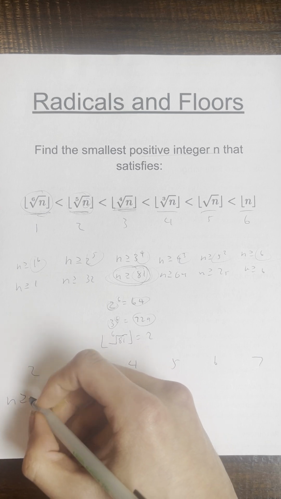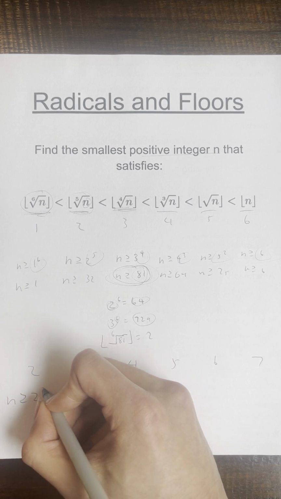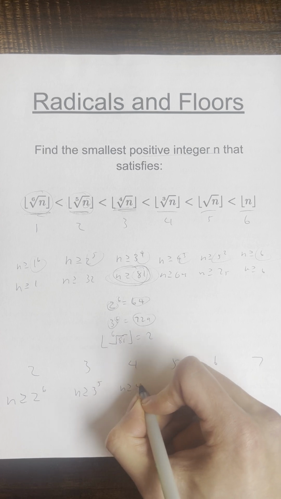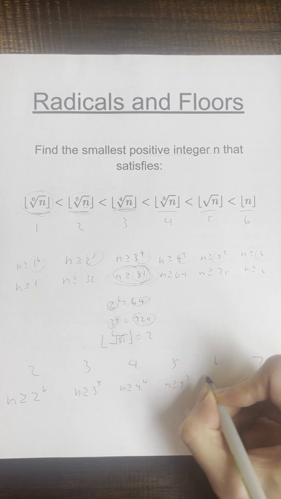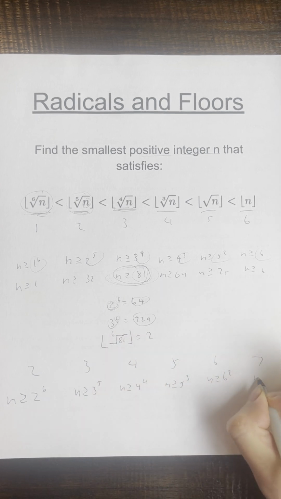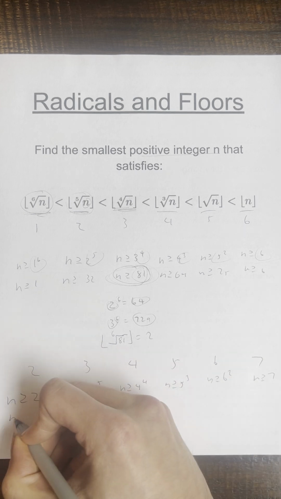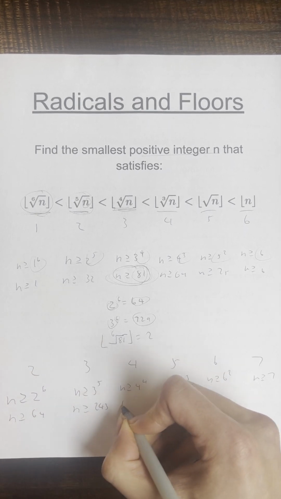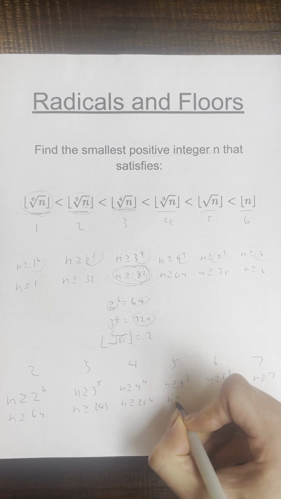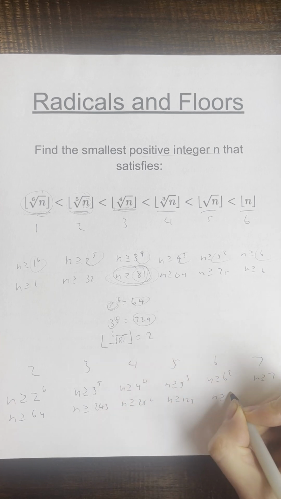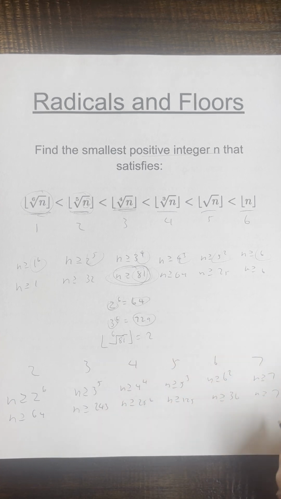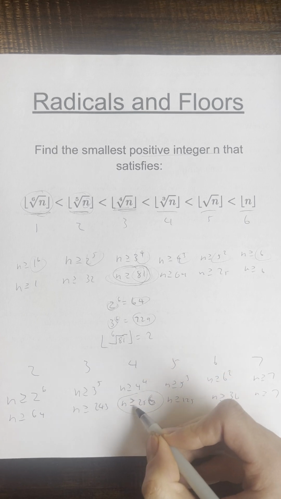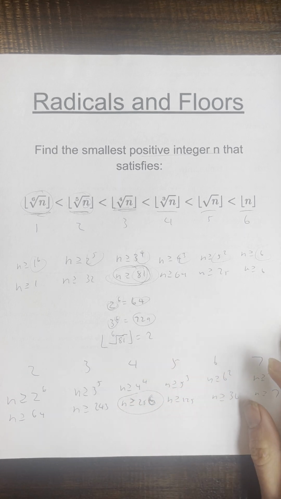So by a similar process, n would have to at least be 2 to the power of 6, at least be 3 to the power of 5, 4 to the power of 4, 5 to the power of 3, 6 squared, and 7. All right, simplifying, 2 to the power of 6 is 64, 243, 256, 125, 36. Okay, so this is the strictest one. So n is at least 256.